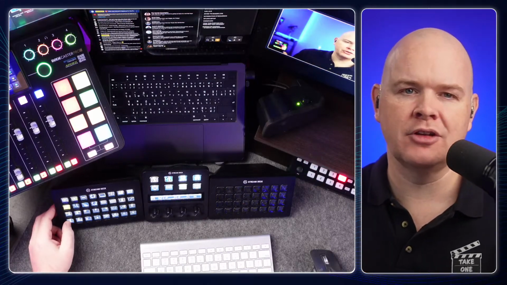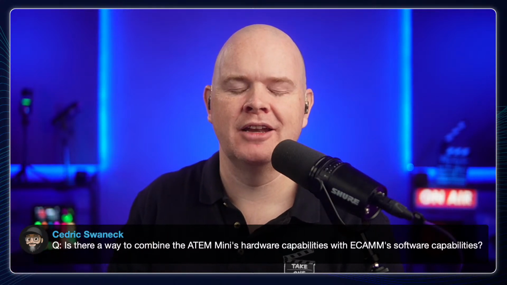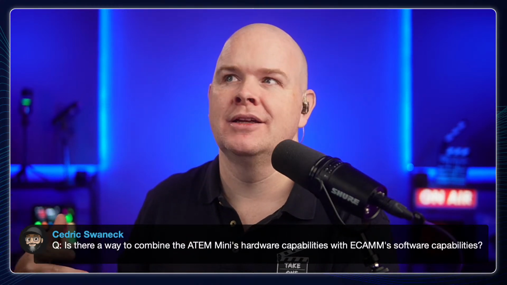So I know that there's lots of people who had ATEMs and come into Ecamm and they try to combine them, and then pretty soon the ATEM sort of moves over to a shelf or a cupboard somewhere. So that's the only thing to note about that. But if you're only ever going to be switching one camera to another, and they're never going to be on screen at the same time, then the ATEM could be a great way to avoid having multiple cameras plugged into your computer. And I'll talk about the hardware and things like that a little bit later as well.